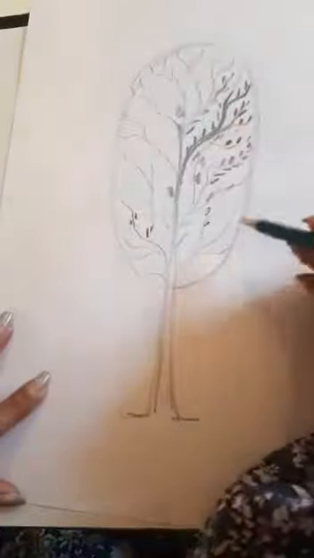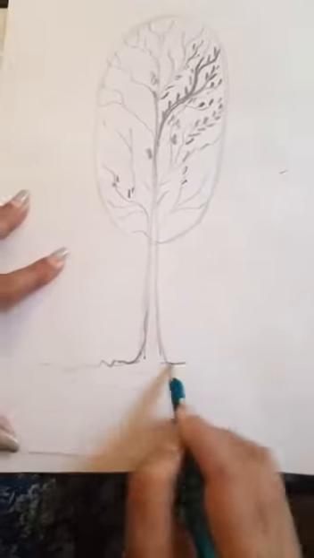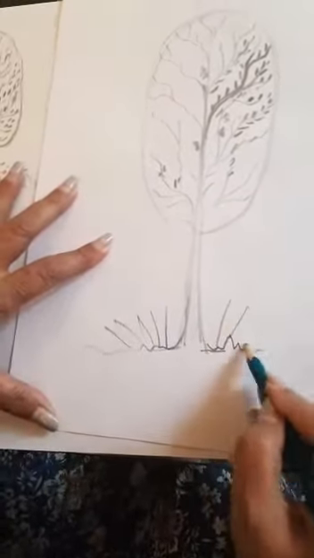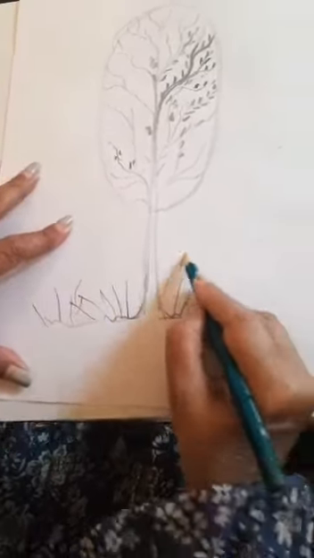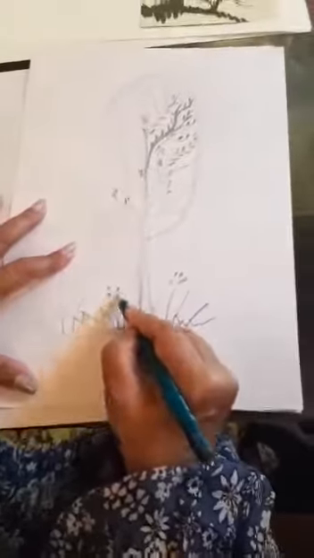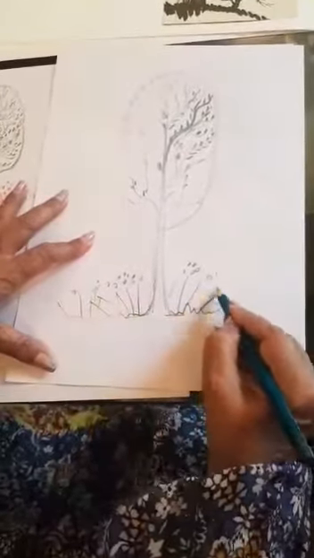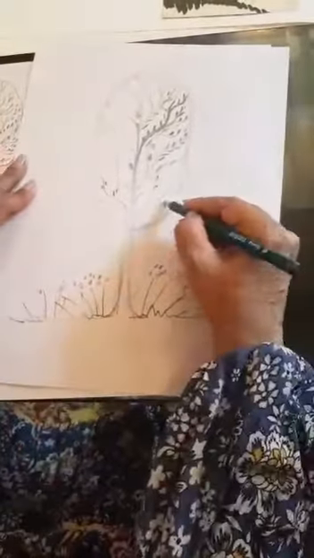Now the tree cannot be hanging like this in the air, so we need to give some base, in the form of grass and some flowers on it. While you make the flowers, you can just show some dots. I'll again darken it with my sketch pen. You don't have to do it with a sketch pen, you are doing it only with a pencil.